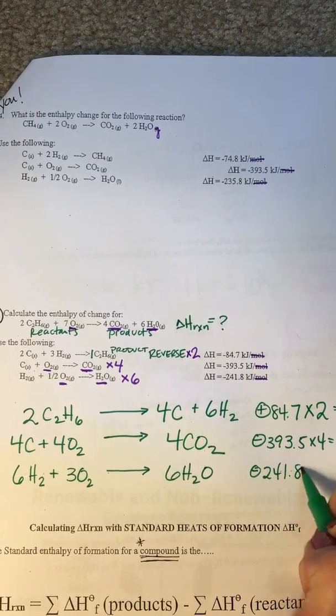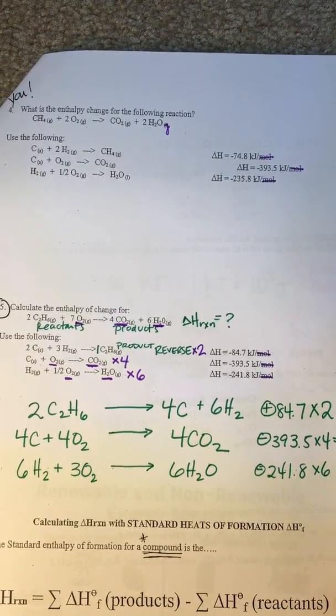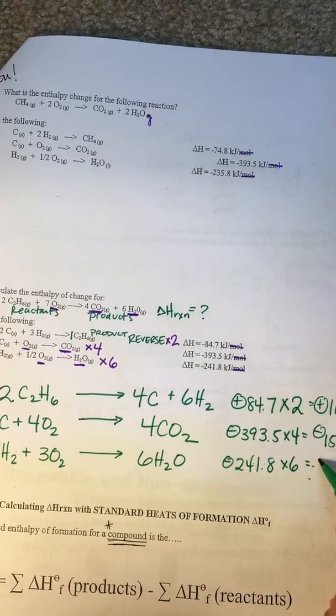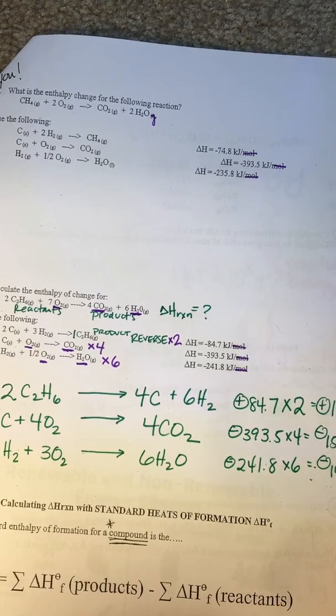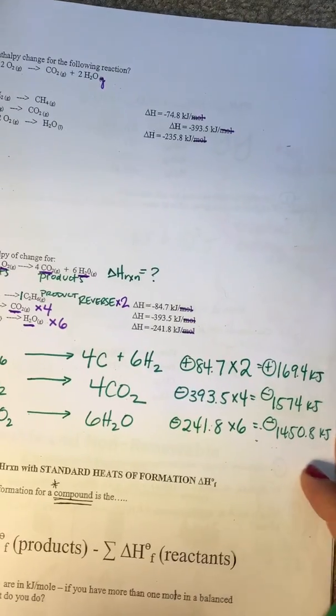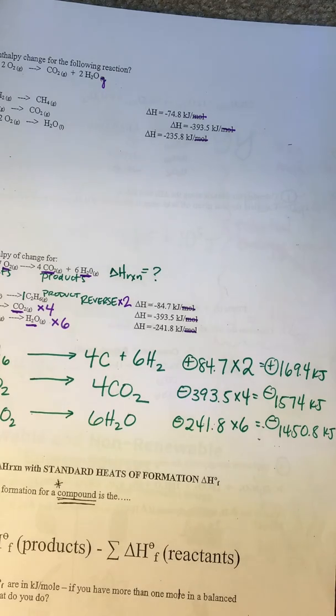Well, can't do that in my head. So we are going to multiply that out. And I'm getting negative 1450.8 kilojoules. Okay, so we have all of those things there.